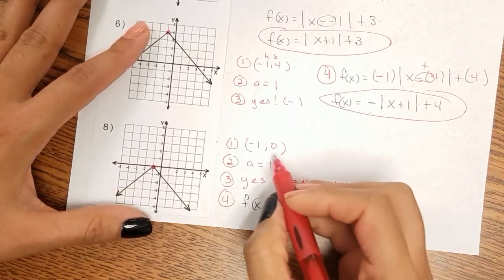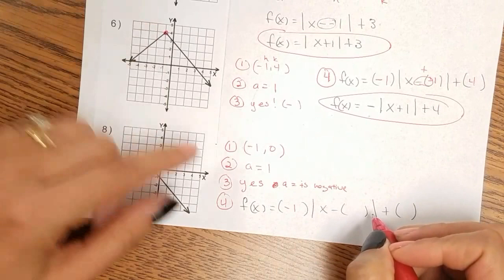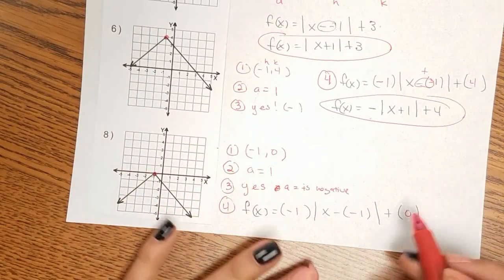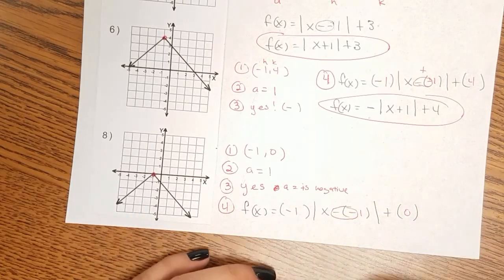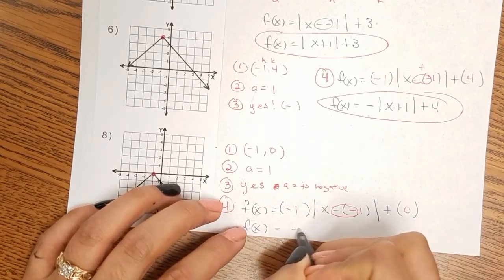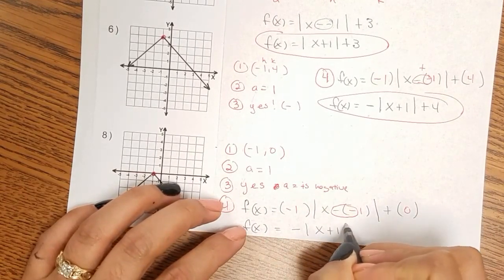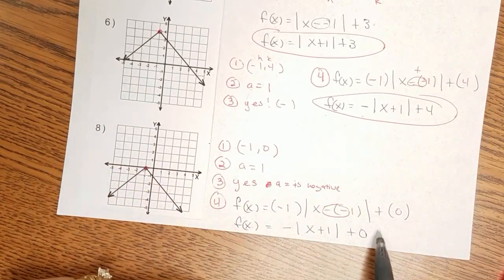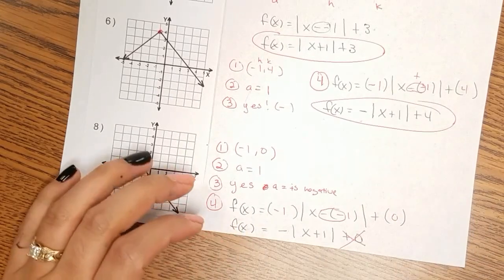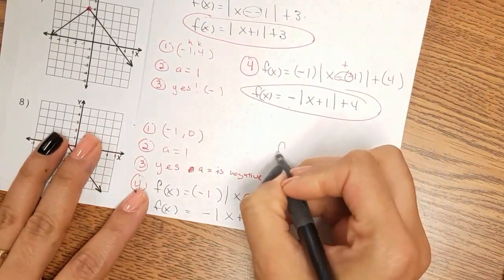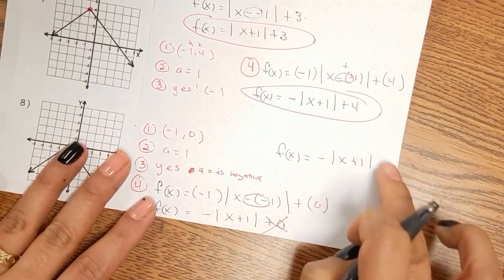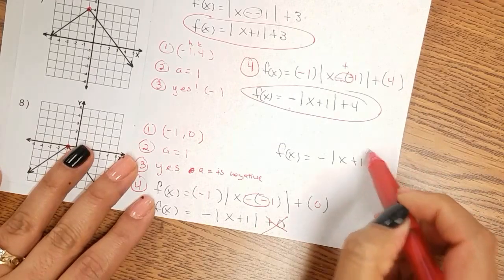And then you just plug them in. So we have negative 1, h is negative 1 here, and then 0. Check your double negatives. Okay, check your signs. F of x is equal to negative absolute value x plus 1 plus 0. Now we don't write plus 0. We don't need it. So you can just cross it out, and then when you rewrite it, you're going to have f of x is equal to negative absolute value x plus 1, and then that's it. You're going to leave this space over here empty.